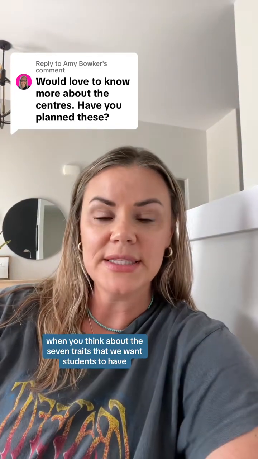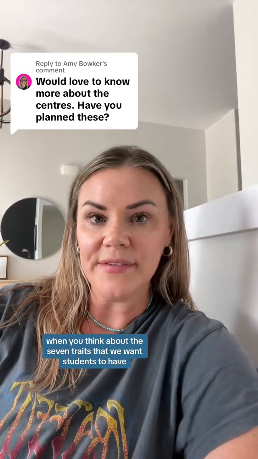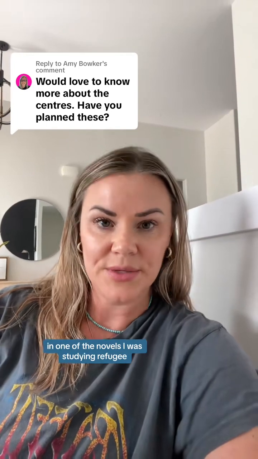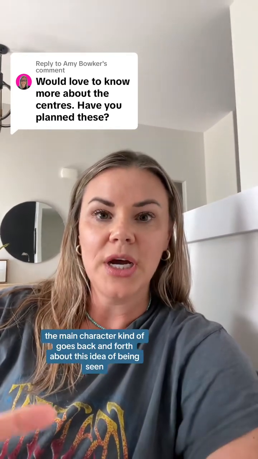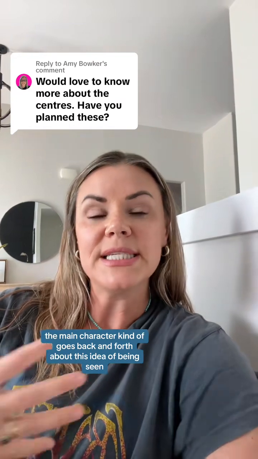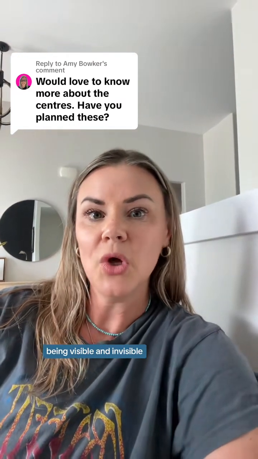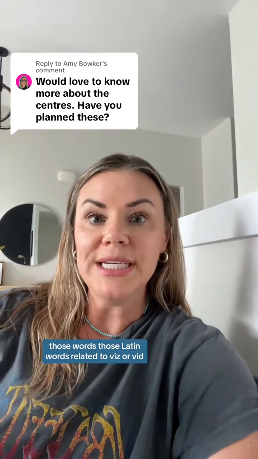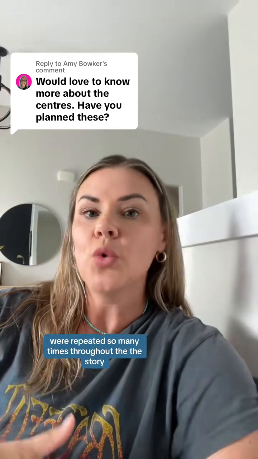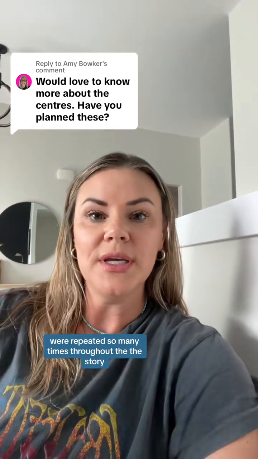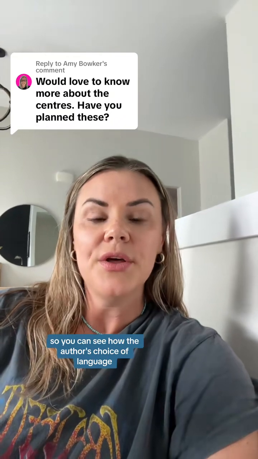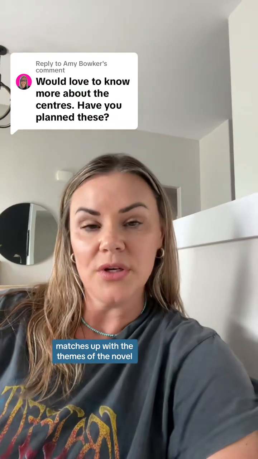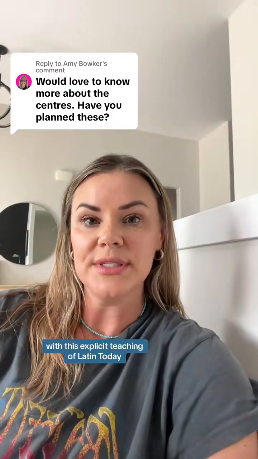When you think about the 7 traits that we want students to have, and that's part of strand A, one of them is critical thinking. And I was noticing in one of the novels I was studying, Refugee, the main character kind of goes back and forth about this idea of being seen and not being seen, being visible and invisible. And when I analyzed that novel for patterns, those Latin words related to vis or vid, which means to see, were repeated so many times throughout the story. So you can see how the author's choice of language matches up with the themes of the novel. So again, promoting critical thinking with this explicit teaching of Latin.